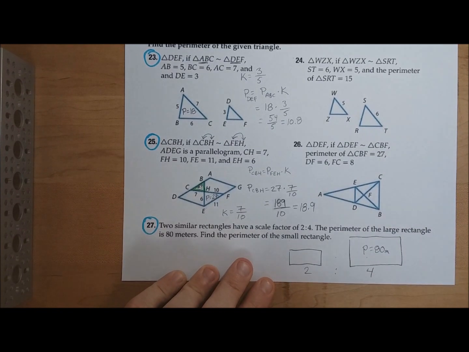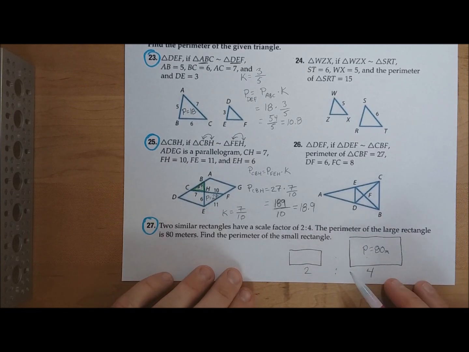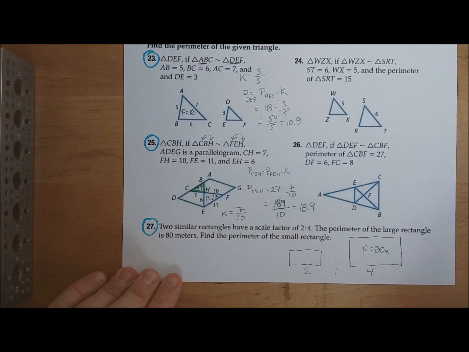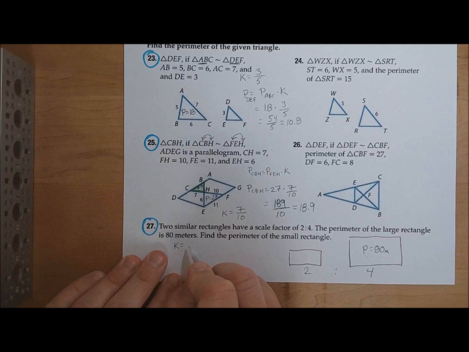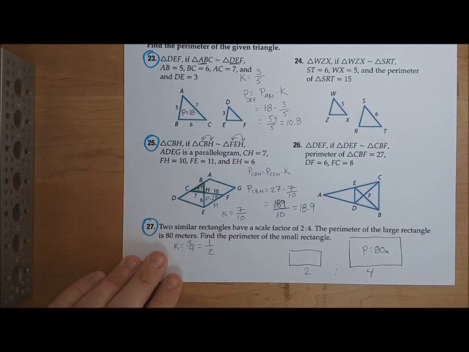Okay, so in other words, this perimeter is going to be twice as large as this perimeter. Or you could set that up as your scale factor. Your scale factor is 2 to 4. You can say K is 2 to 4. If you want, you can simplify that to 1/2.